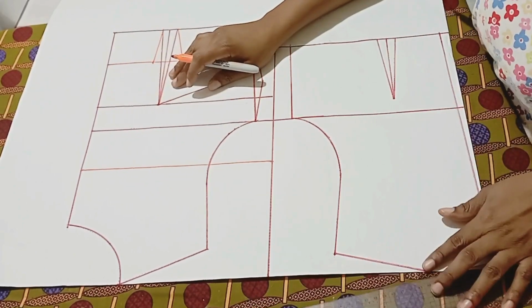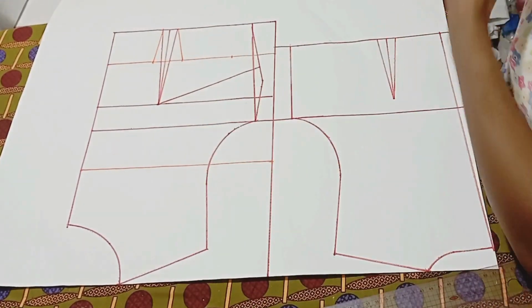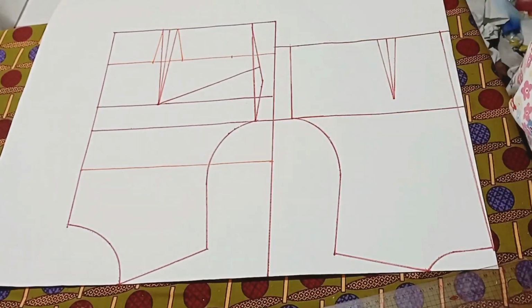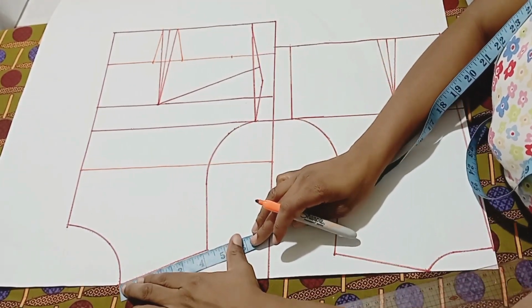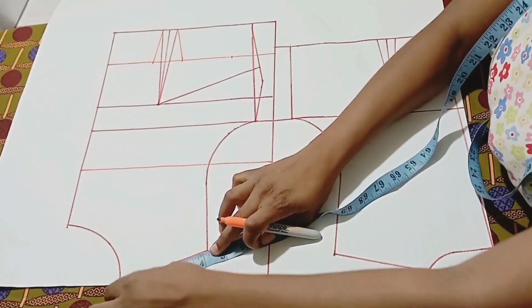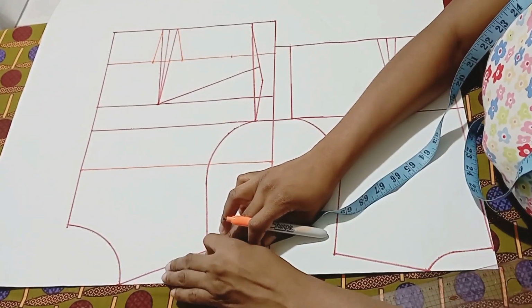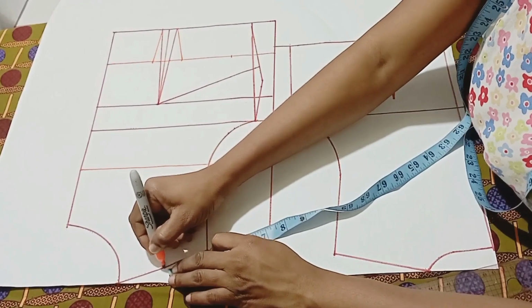Now the next thing I'm going to do is, I'm sorry, from the shoulder, I'm going to divide my shoulder into 2 equal halves to get a center line.